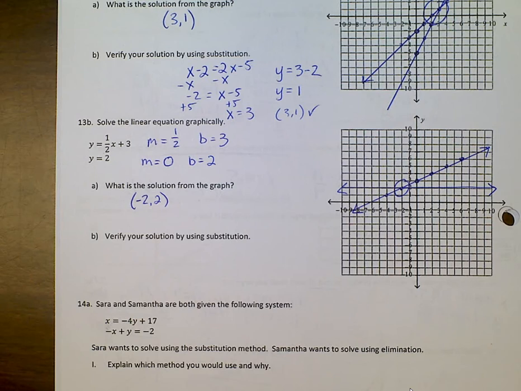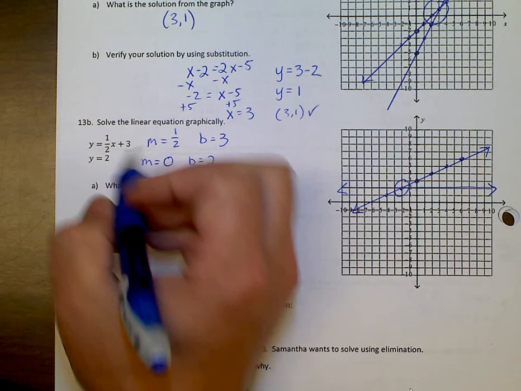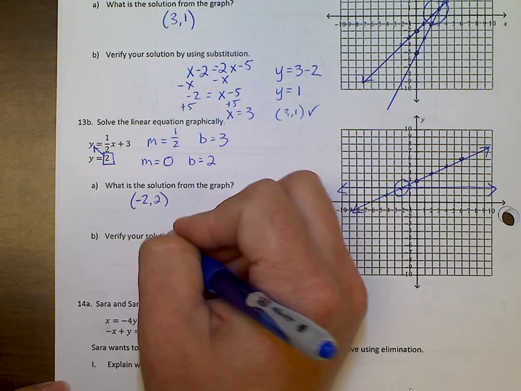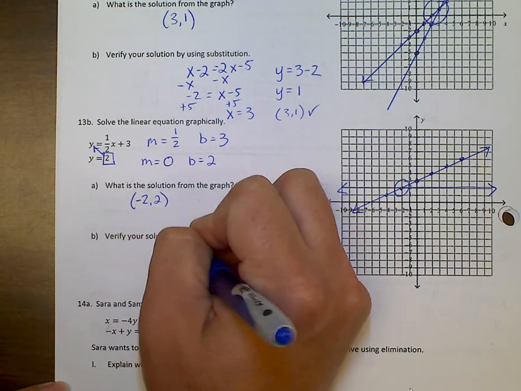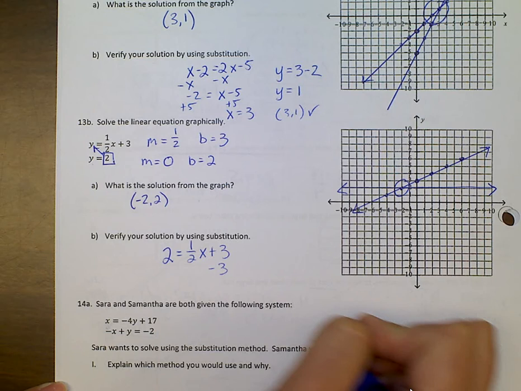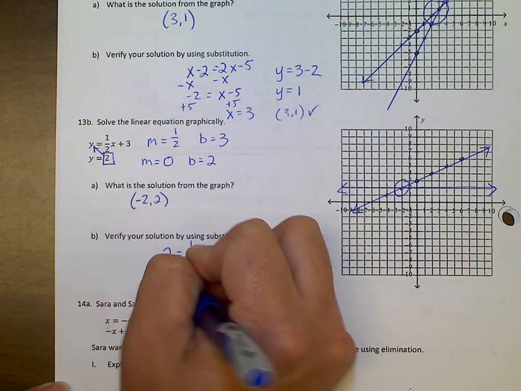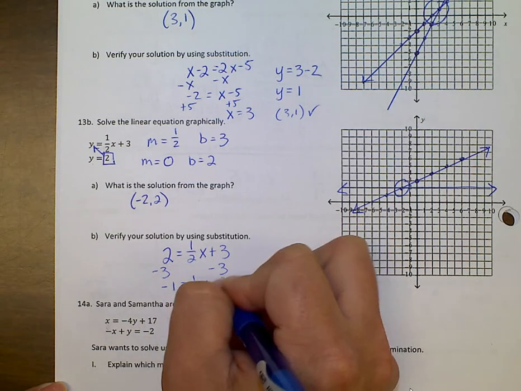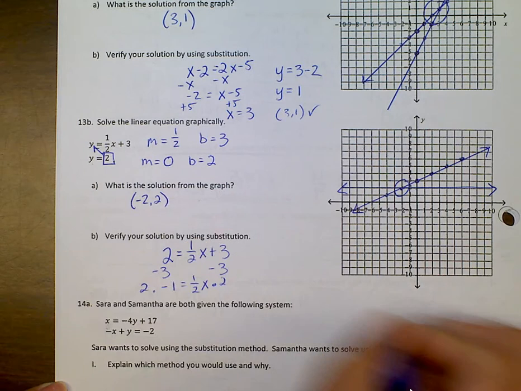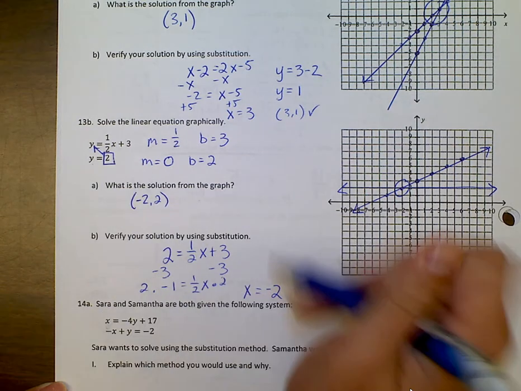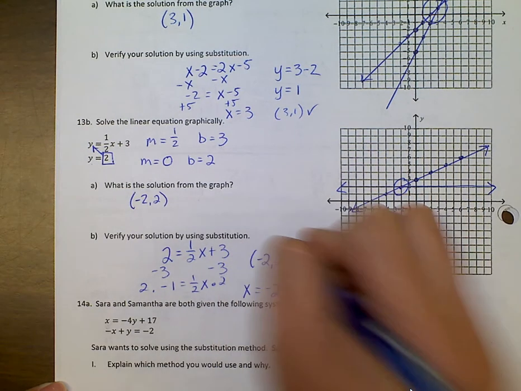Now verify your solution using substitution. I know here y equals 2, so I'm going to substitute that in for my y. That means I'm going to have 2 equals 1/2 x plus 3. I subtract 3 from both sides, so I have negative 1 equals 1/2 x. To clear out this fraction, I multiply each side by 2. So I get x equals negative 2, and y equals 2. My solution is negative 2, 2, which checks out.